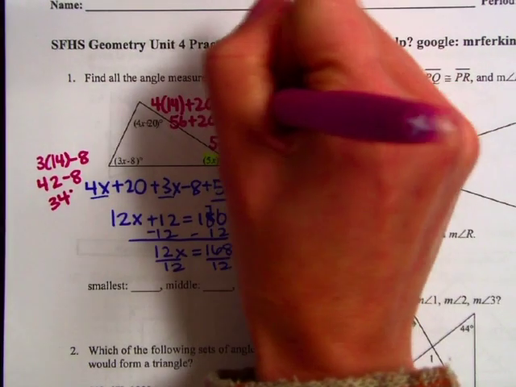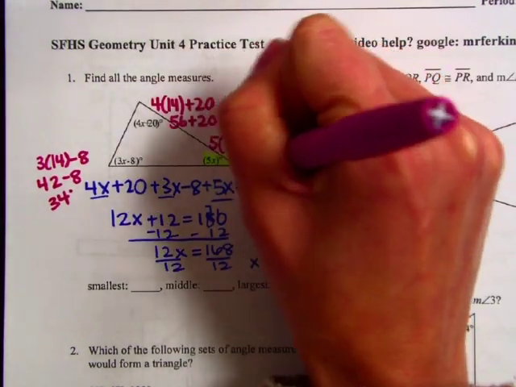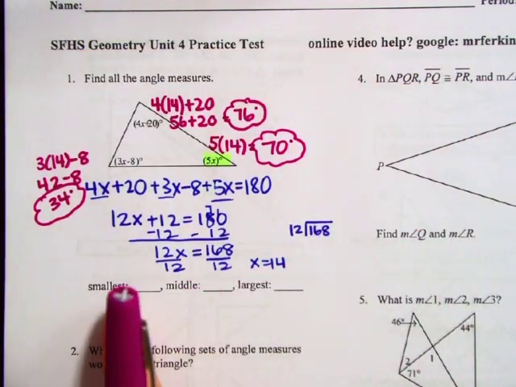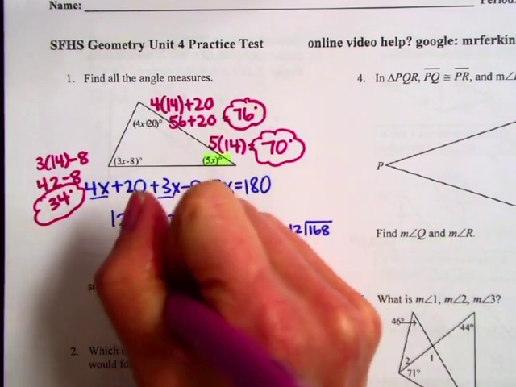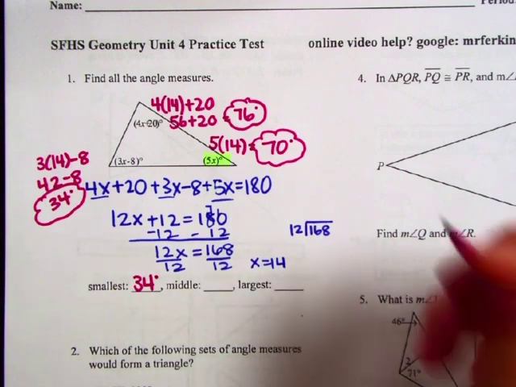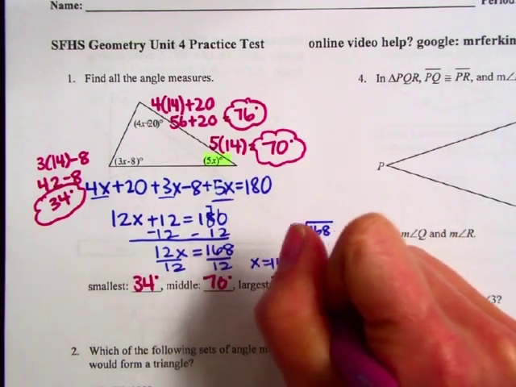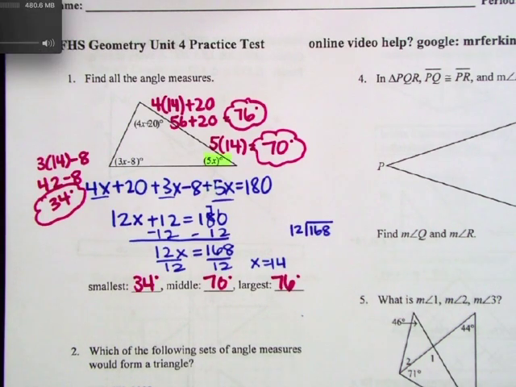So now that I have each of my angle measures, they're asking me to put them in order. So they want the smallest angle measure. Out of these three, I'm going to put 34 degrees. Then I have my middle angle, 70 degrees, and the largest angle, 76 degrees.